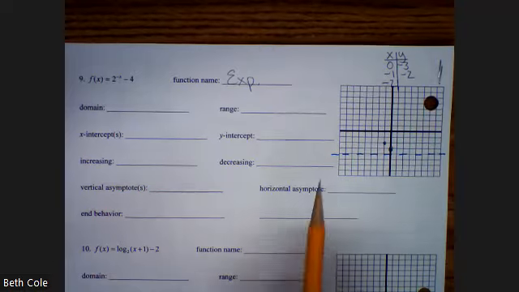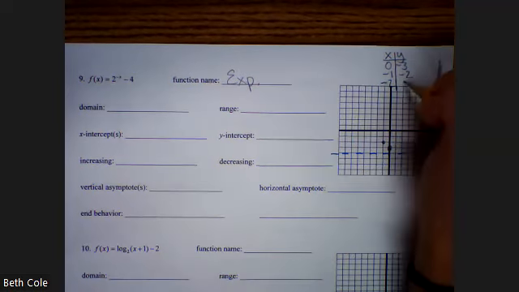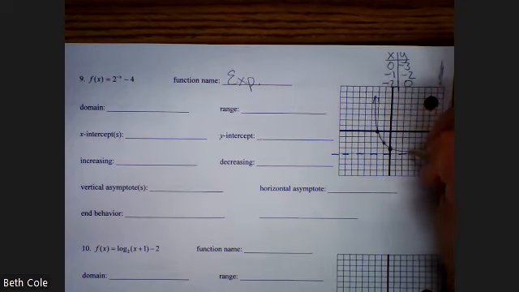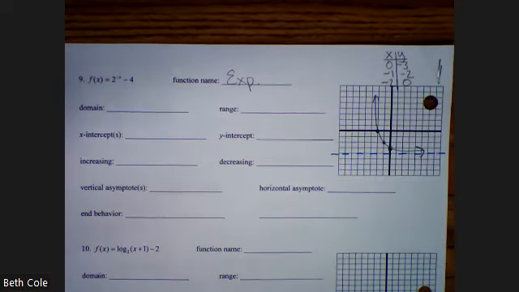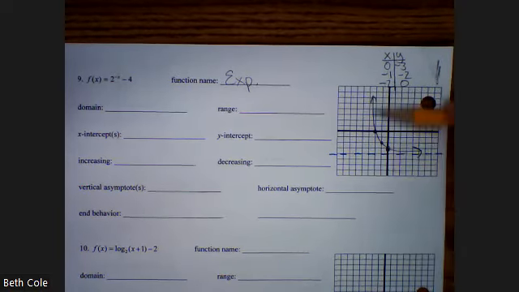Perfect. Negatives cancel. 2 squared is 4 minus 4, 0. Why is it swooping downwards? But why downwards? It flipped. I just want to do the range. The rest of that won't be too hard. Range, you're sweeping downwards to upwards.